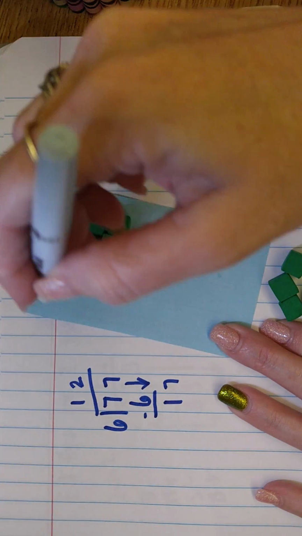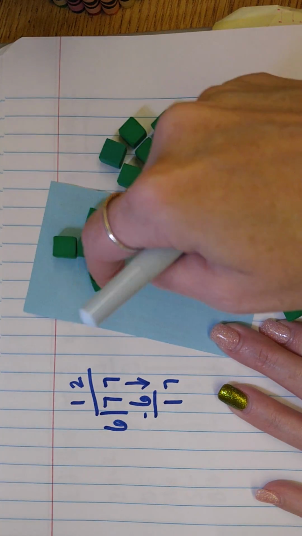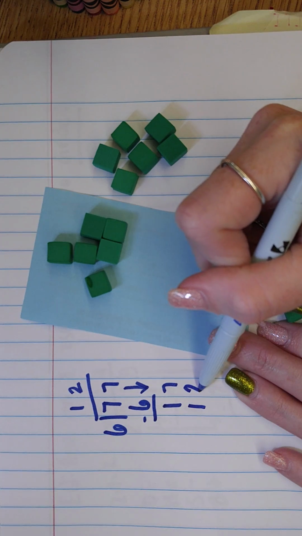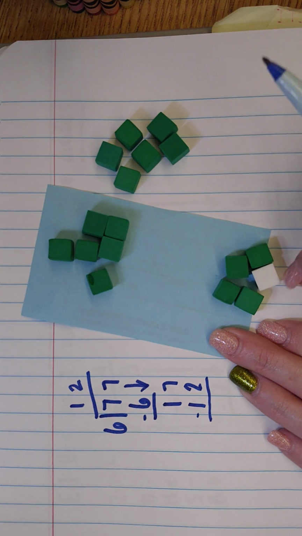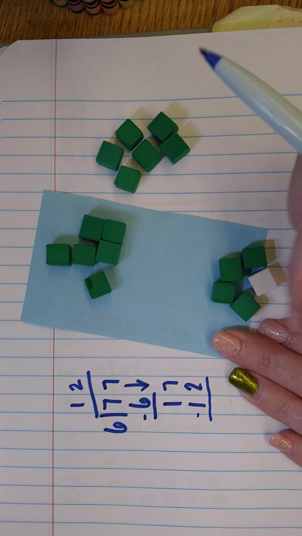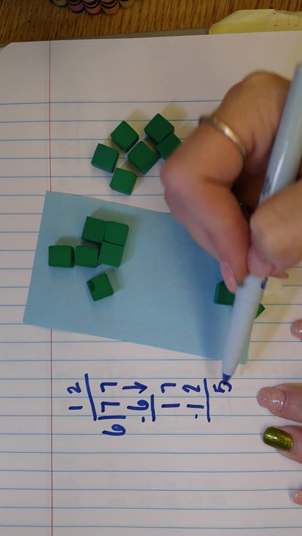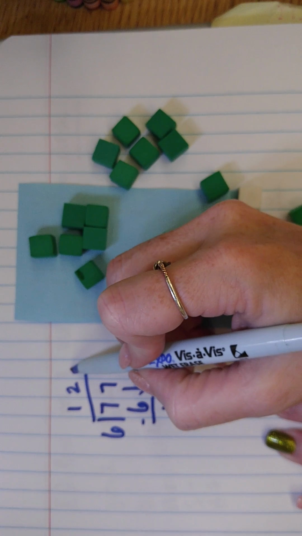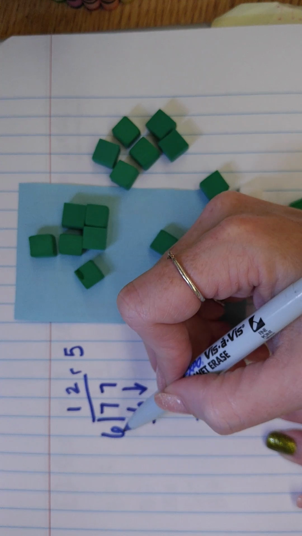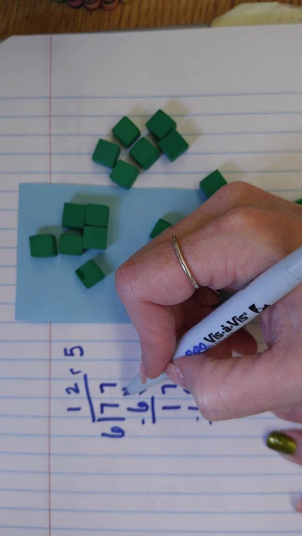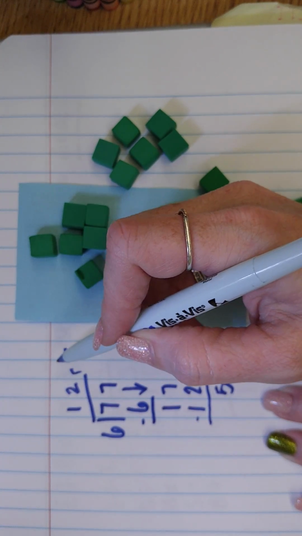And inside those 2 groups, there are 12 pieces. 1, 2, 3, 4, 5, 6, 7, 8, 9, 10, 11, 12. There are 12 pieces. So that's what goes there. And then what's left over is this that's not in a group because there's not enough to be in a group, and that's 1, 2, 3, 4, 5 pieces. So since there's nothing else to bring down, this 5 pieces left over becomes my remainder. The R stands for remainder. It's remainder 5. So 77 divided by 6: my dividend is 77, my divisor is 6, my quotient is 12, and my remainder is 5.